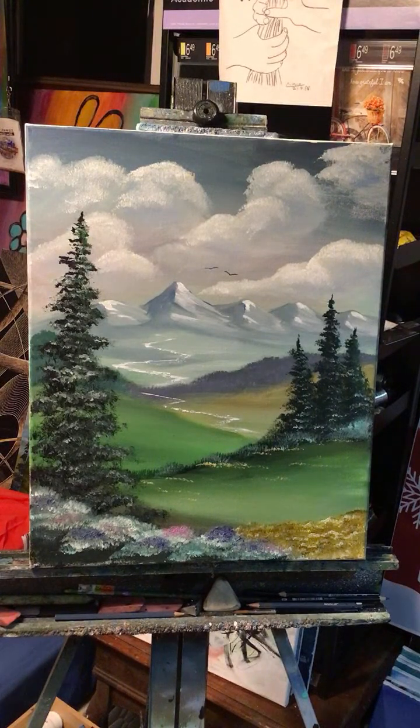I really like this one. Came out really good. Could probably put some more trees out there in the distance.